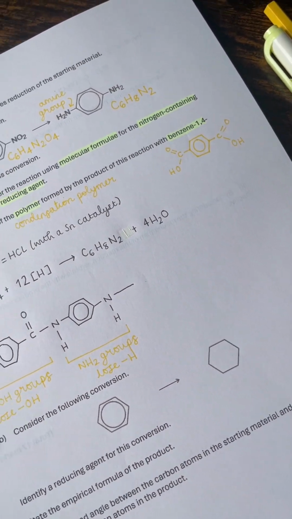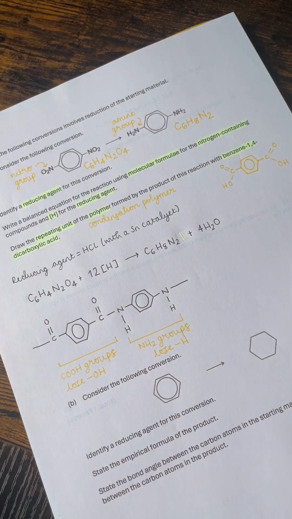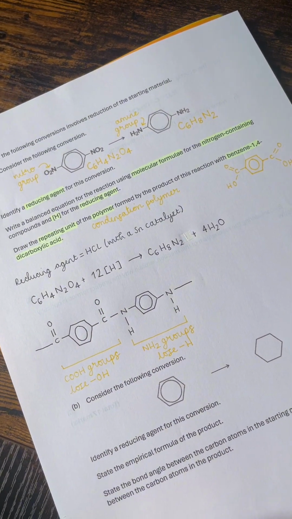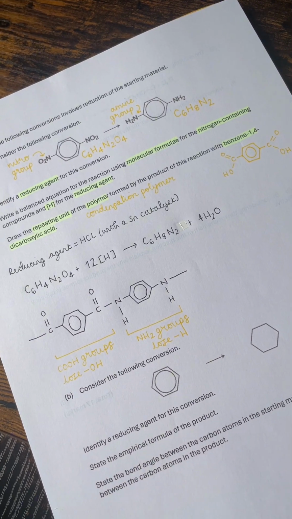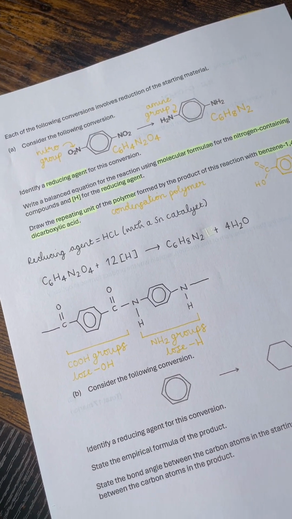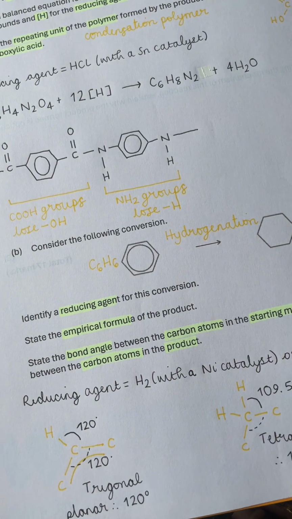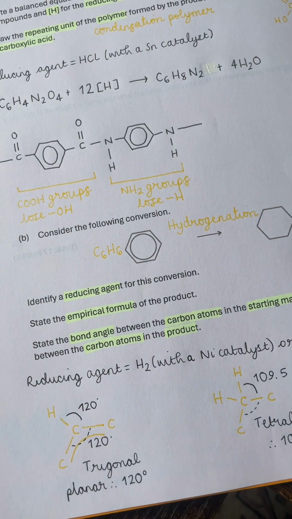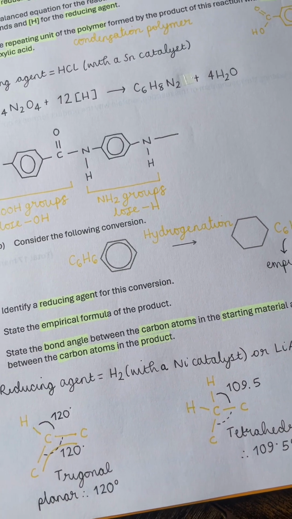So that was worth 5 marks, and actually because they asked about condensation polymers, they've thrown in an additional sort of organic reaction in there as well. And like I said, that's very common for them to ask about lots of different content at the same time. Okay, on to the next one. Okay, so here's our second conversion. We're taking our benzene ring and we are hydrogenating it.